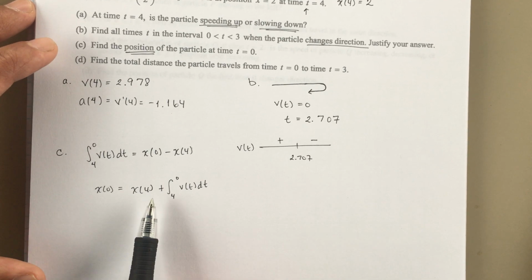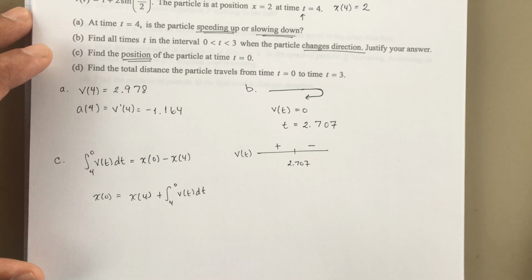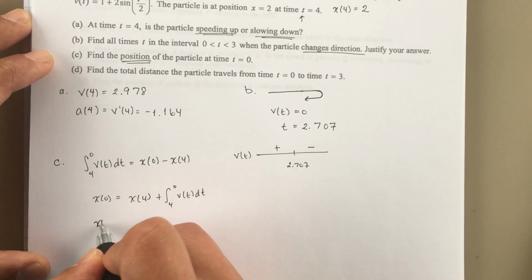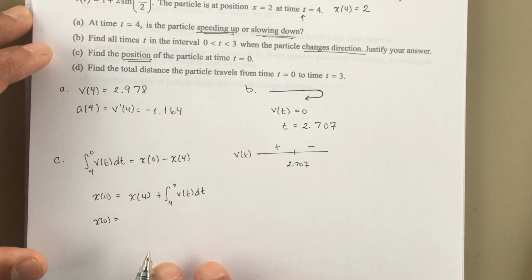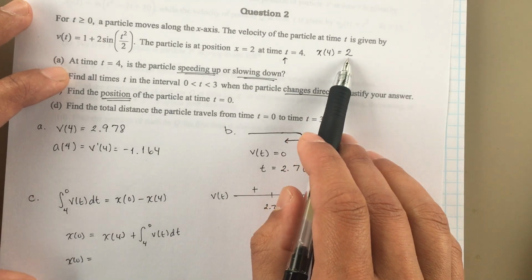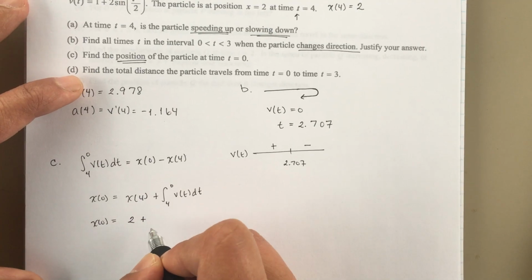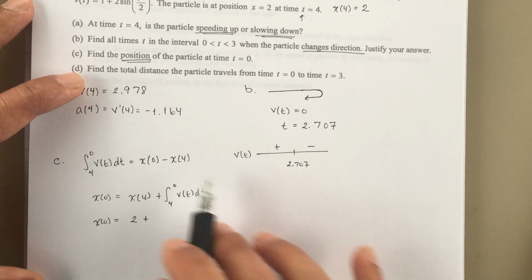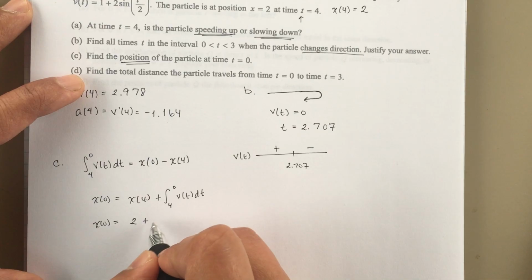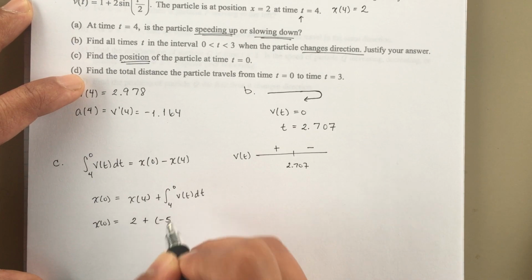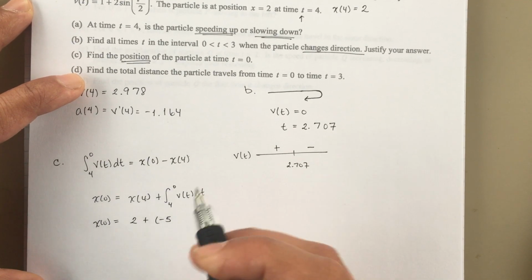Now, of course, this is a calculator problem, and this is probably all you would do. But x of 0 is equal, what's our initial condition? x of 4 is equal to 2. You can use s if you like to. If you plug this integral into your calculator, you're going to get a negative. And that's okay because, of course, the limits of integration are switched.